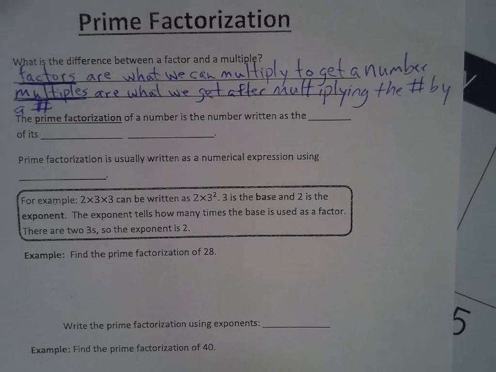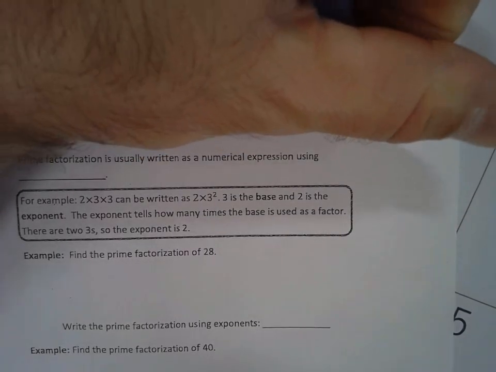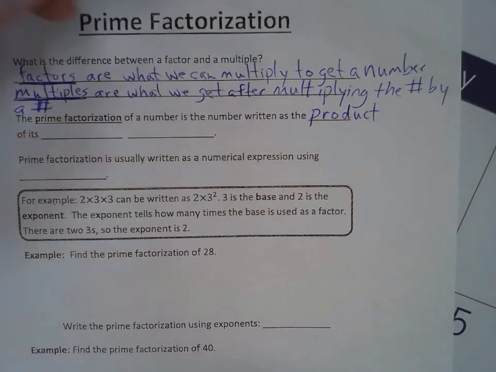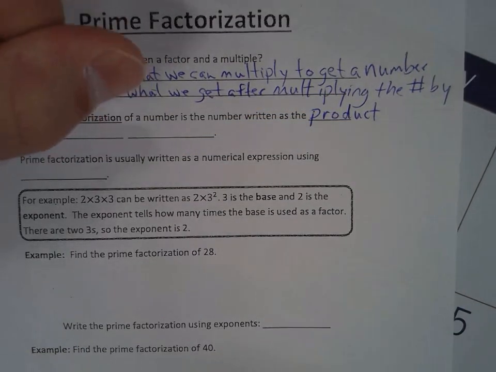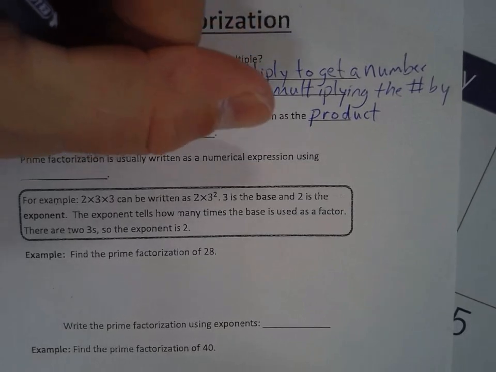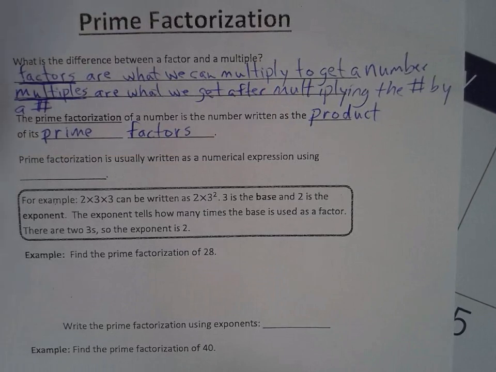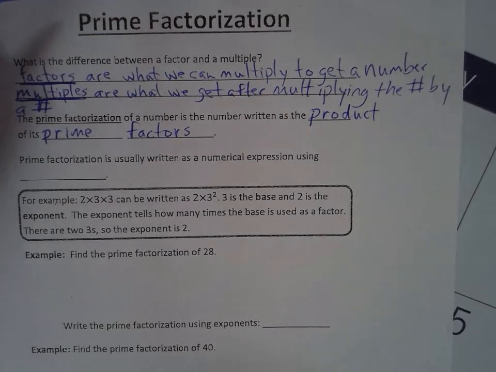Pause if you need to at any time, guys, so you can write this down and then come back to the video. The prime factorization of a number is the number written as the product of its prime factors. Okay? So remember, prime means the only factors are 1 and the number itself.